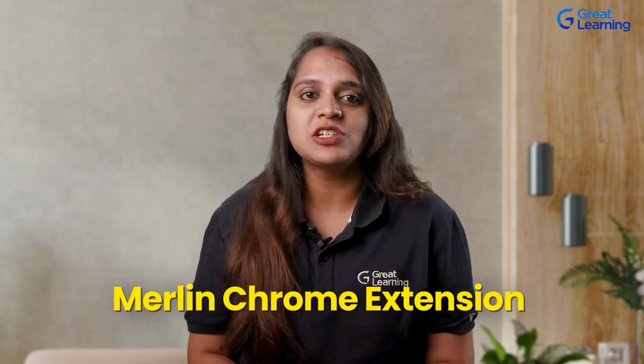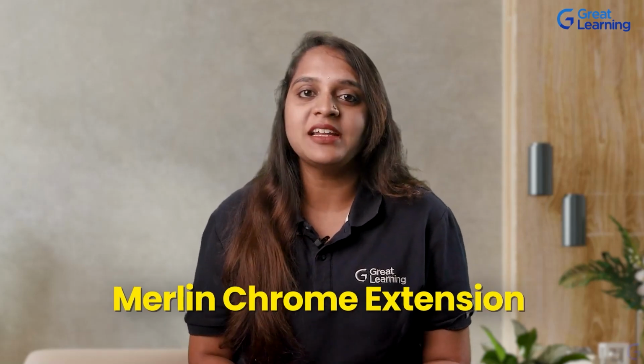The second trick is to use the Merlin Chrome extension. Merlin is a handy tool that integrates seamlessly with your browser, offering advanced AI capabilities right at your fingertips. Utilizing the ChatGPT 4 model, Merlin delivers superior outputs equivalent to default ChatGPT 4, enhancing productivity and providing effortlessly high-quality results. Search for Merlin on Google and create your own account to get started.